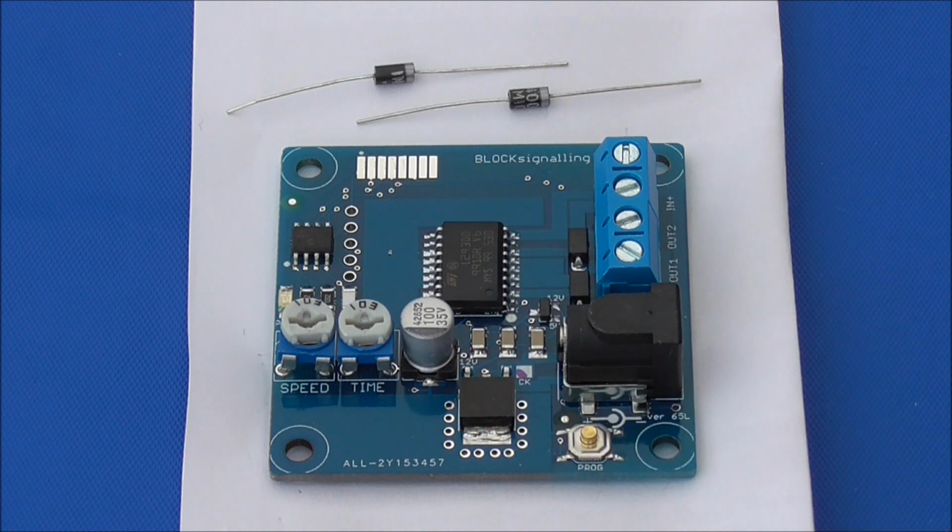Now the time dial adjusts the stoppage time at each end of the layout, so this could be from a couple of seconds to maybe a minute or so. Again, these are both adjusted by a screwdriver, and you preset these, and once you've set them, you just switch on the power and let the train automatically run back and forth.